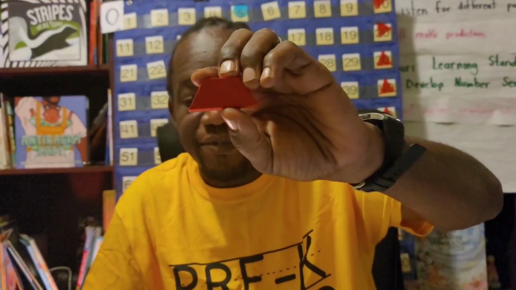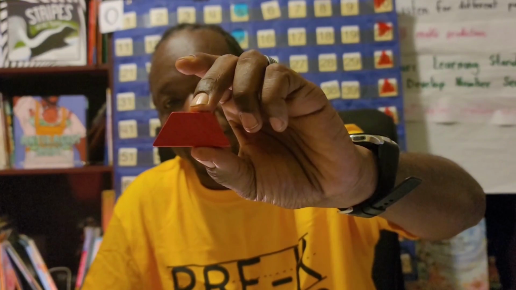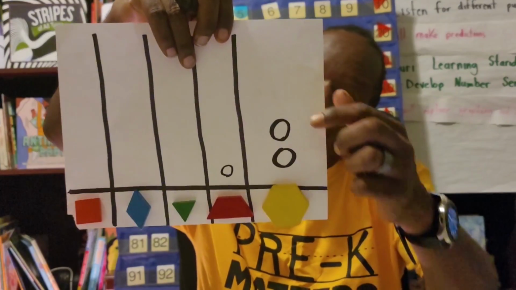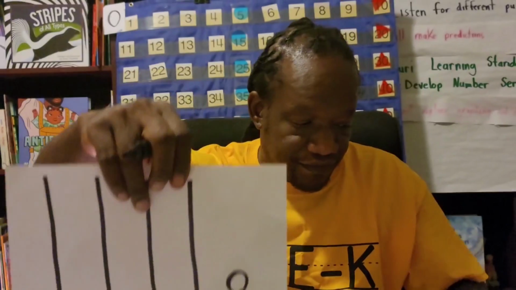What is this shape? Micah, what is this shape? Right, a trapezoid. That's a trapezoid. So I'm going to make me a circle to let me know I have one trapezoid. So right now I have what? 2 hexagons and 1 trapezoid.